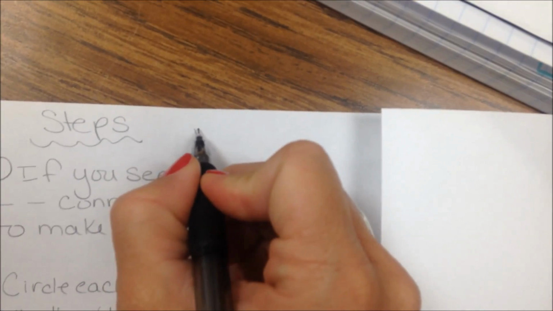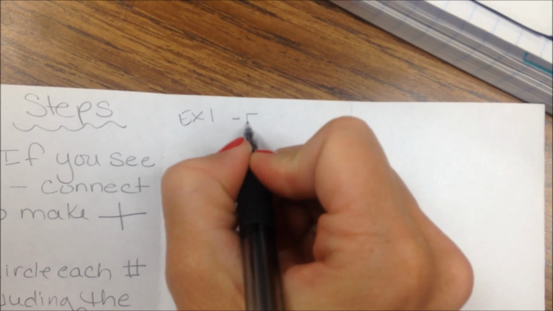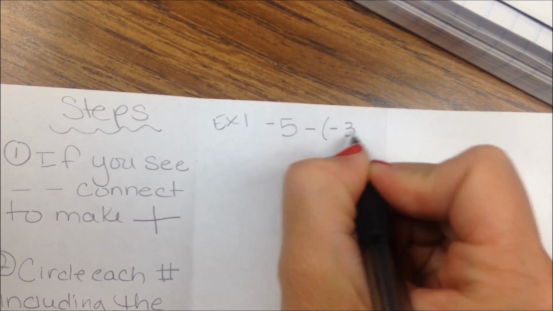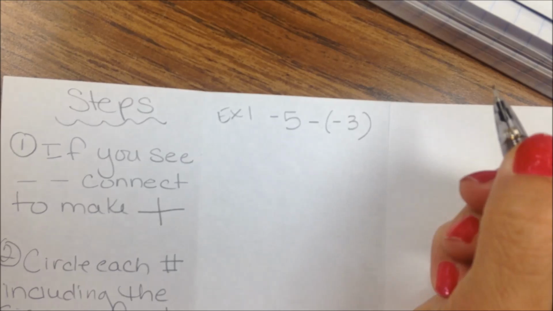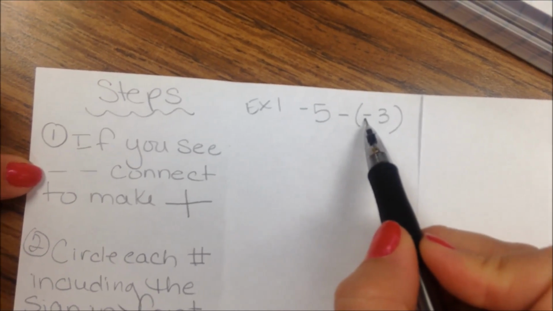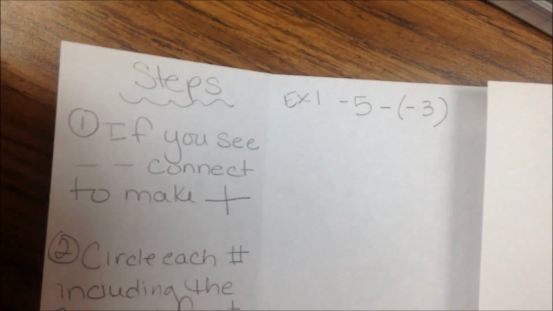Alrighty, so let's do our first example and walk through these steps. So I'm going to have negative 5 minus negative 3. The first step says if I see a subtraction sign with a negative sign, I'm supposed to make a plus sign.